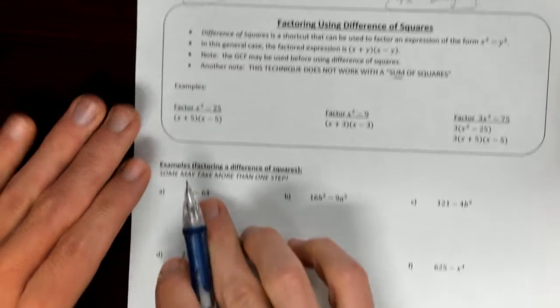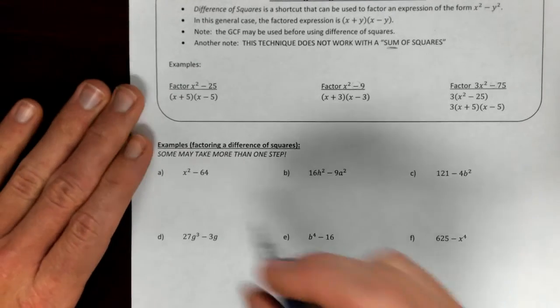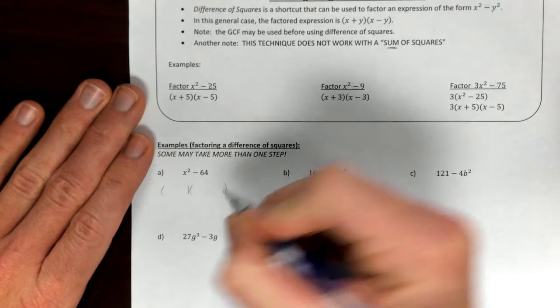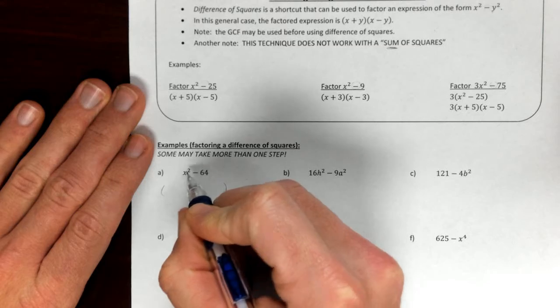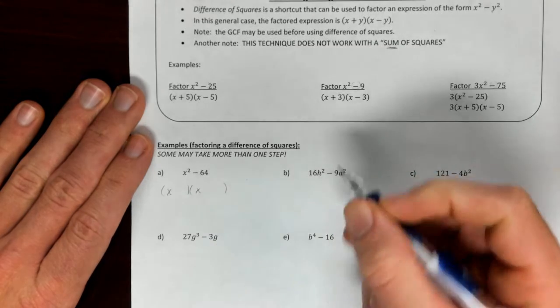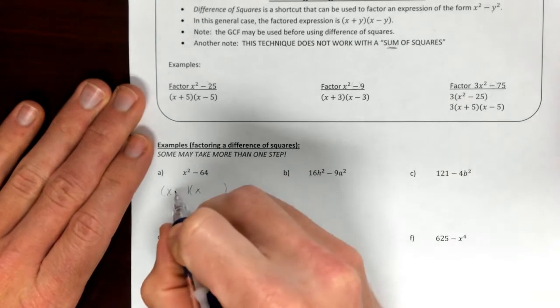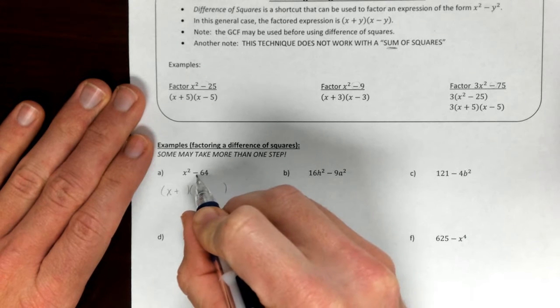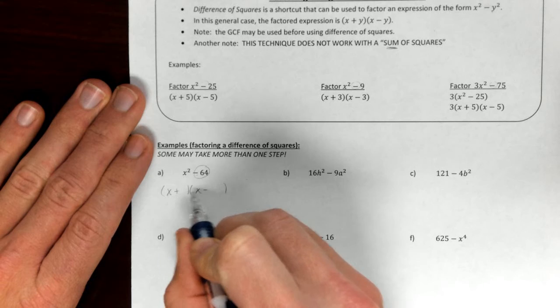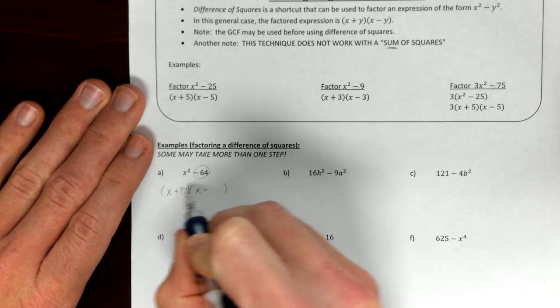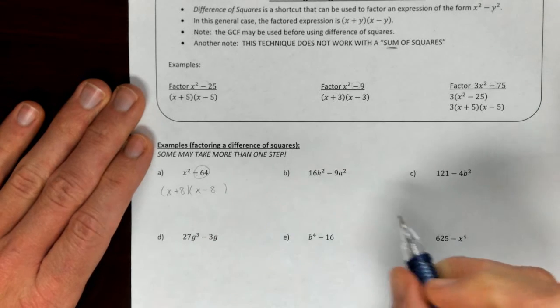So looking at example A, I have x squared minus 64. Okay, so again, we're going to factor this. So I need to know what times what gives me x squared. Well, there's an x in both. And I know that if this is the difference of squares, I need to get a negative 64. So I need to multiply different signs, and then 8 times 8 gives me 64.